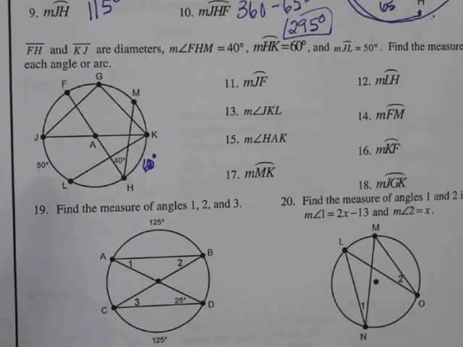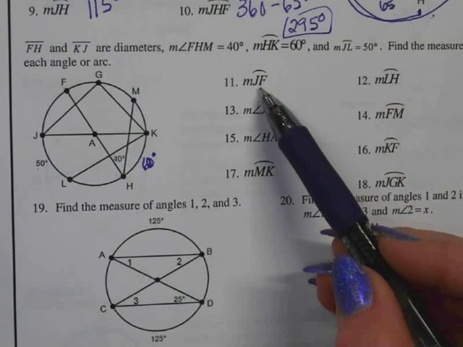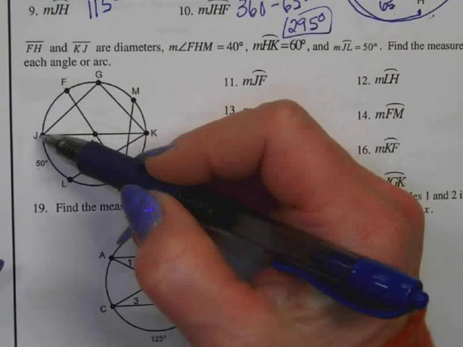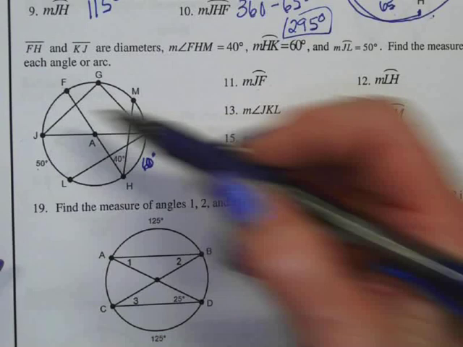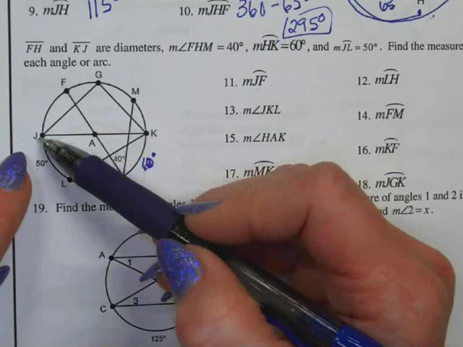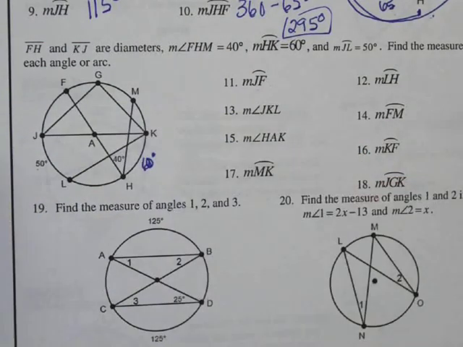Again, feel free to turn the video off and try them yourself. The first one wants me to find arc JF. So that's this arc right here. Well, I don't really have much stuff yet to help me with JF. Haven't really put anything in.